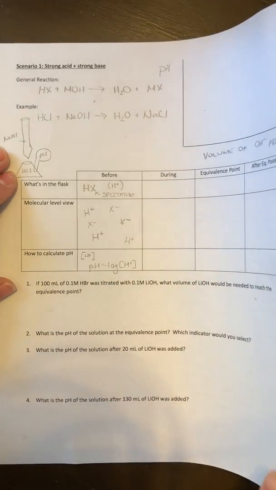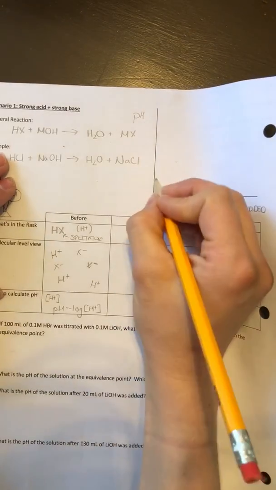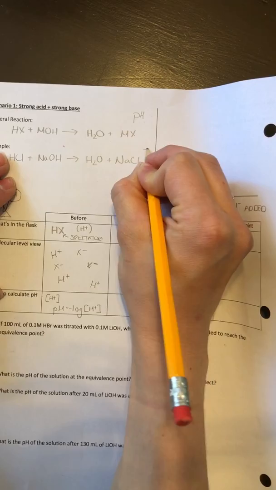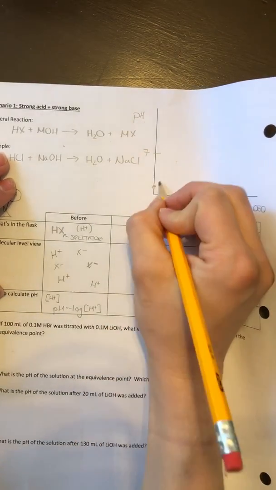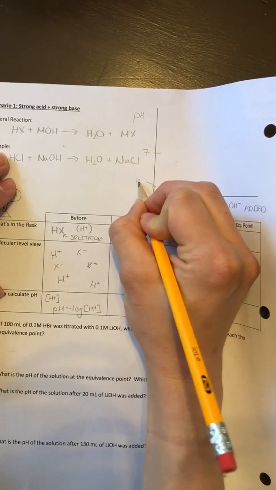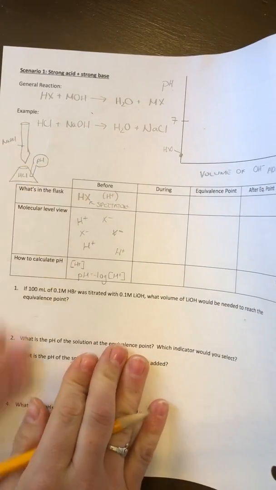Okay, now, so the pH is going to start pretty low. So let's say this is 7 right here. The pH is going to start pretty low because it's just acid. It's just strong acid. So start below 7.